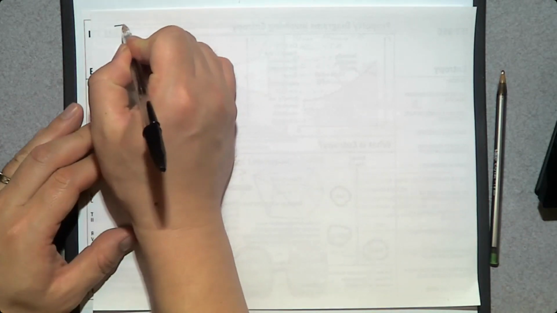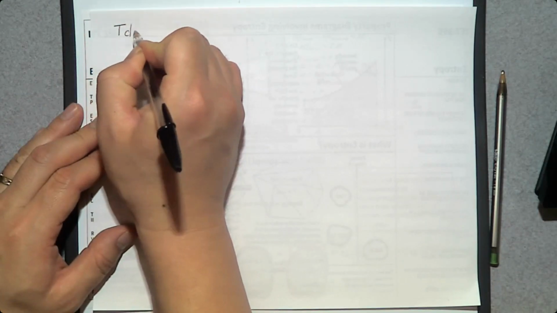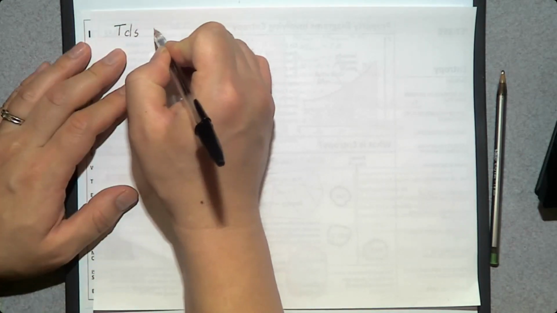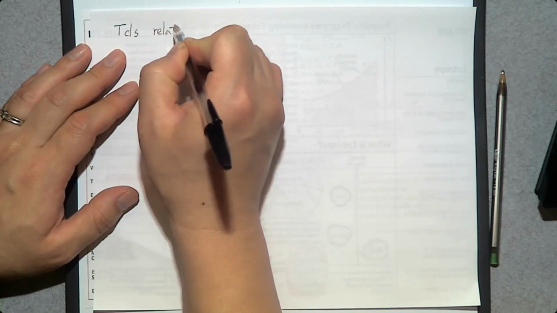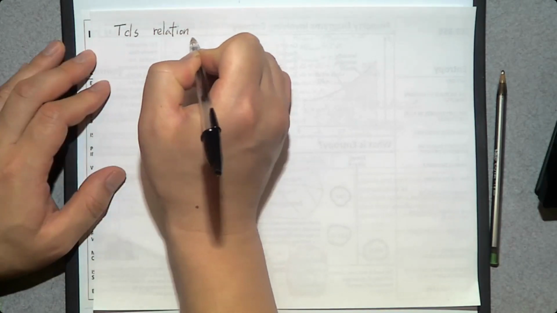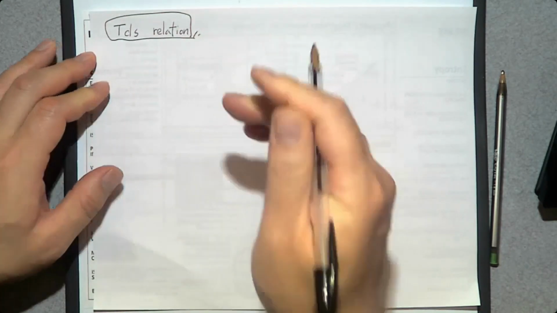We can start from what is called the TDS relation. So we are going to study the TDS relation. Don't worry, this is the first time you see this one. It may be a little bit complicated, but this one is very simple, if you follow what I do.